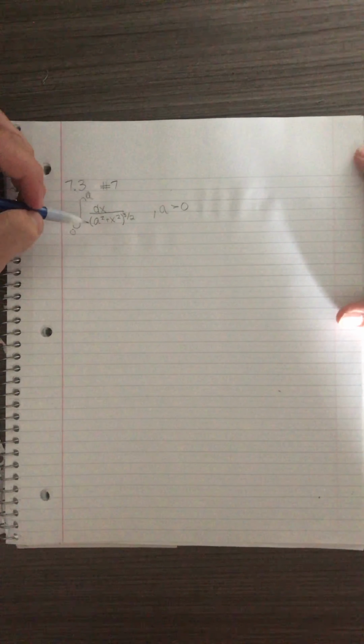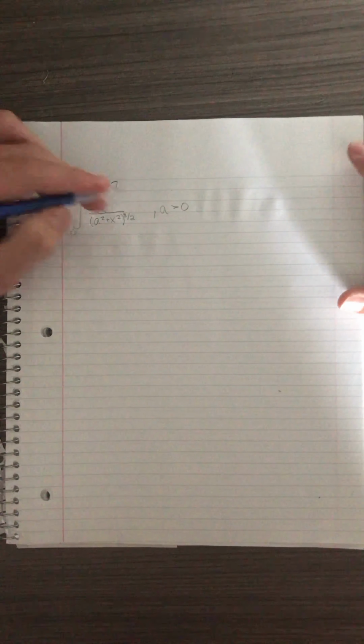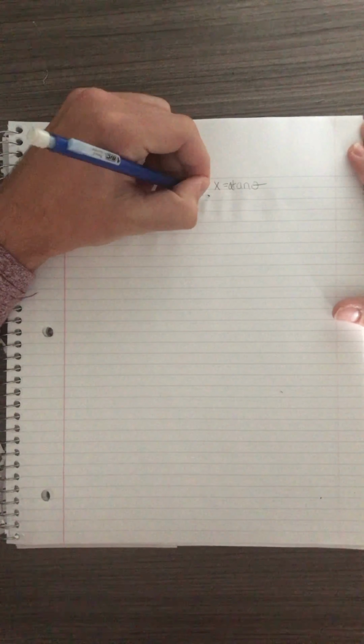So the first thing we have to realize is that a squared plus x squared is going to need to be changed using tan squared x plus 1 equals secant squared x. So we're going to let x equal a tan theta, and dx equal a secant squared theta d theta.